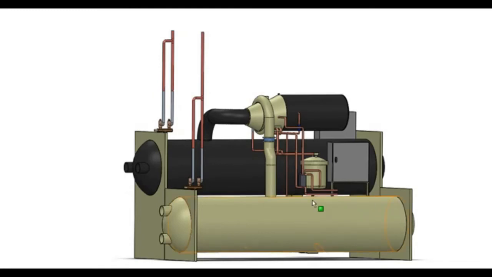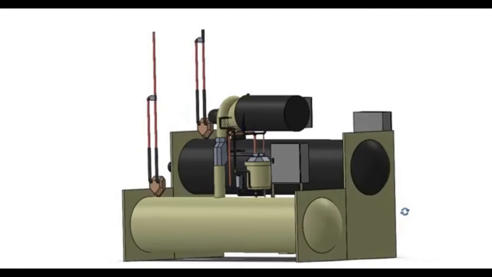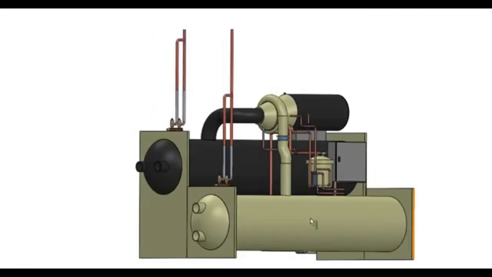Now down here we've got the condenser. That's this large tube or cylinder here with the inlet and outlet. That's where the water comes in and leaves again.